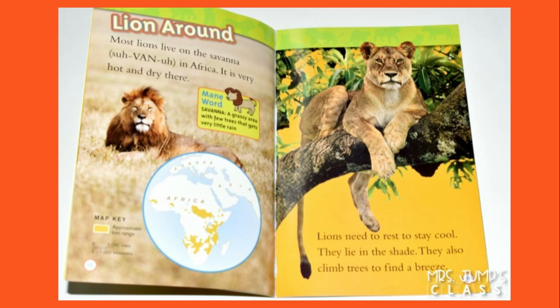Most lions live on the savanna in Africa. It is very hot and dry there. Lions need to rest to stay cool. They lie in the shade. They also climb trees to find breeze.